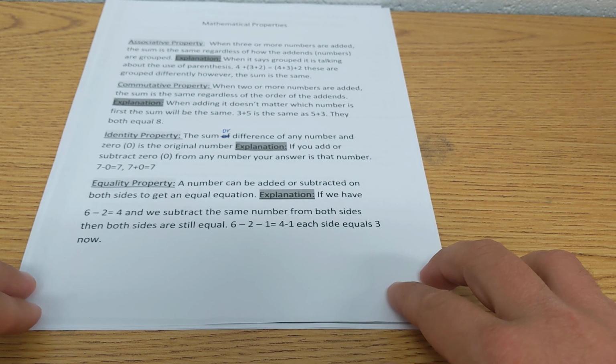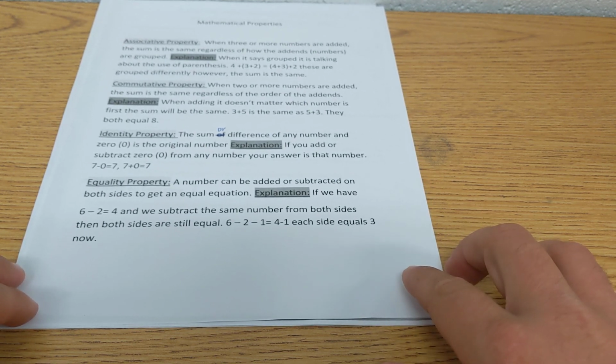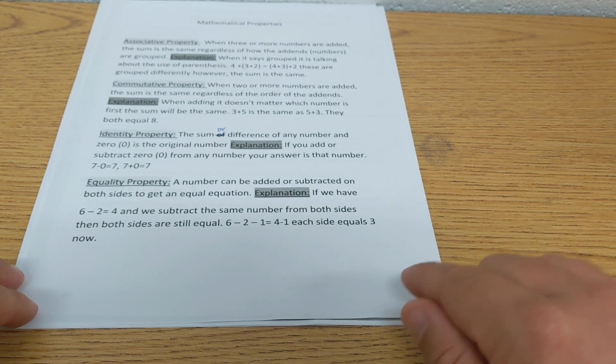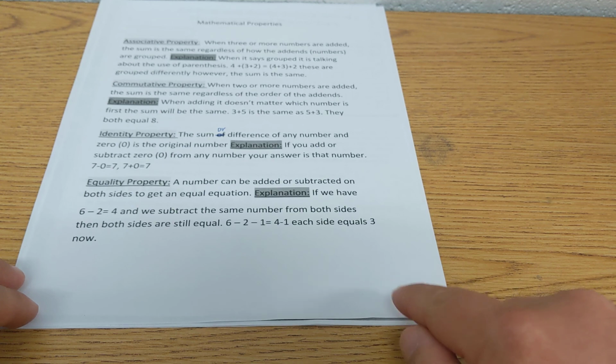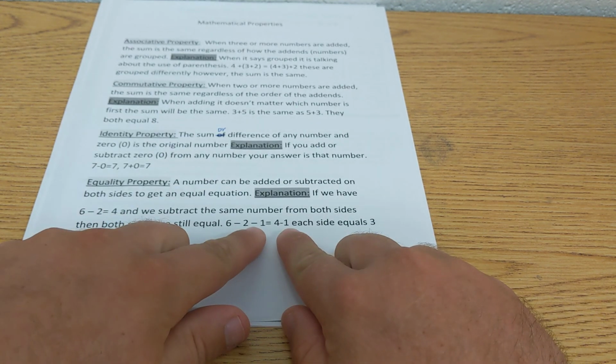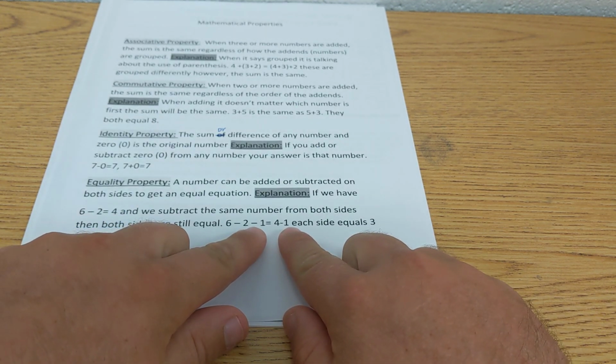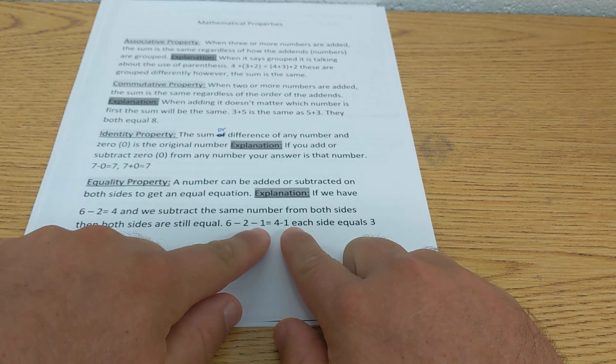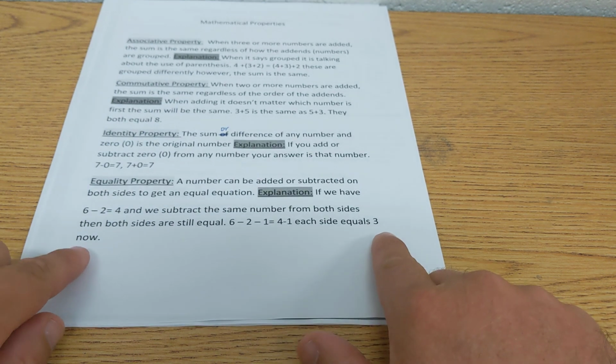All right, so now if we look at it, 6 minus 2 minus 1, okay, so we added minus 1, we're subtracting 1, is equal to 4 minus 1. Now we have minus 1 on each side, right? That's something that we added in there extra. All right, so if we subtract the same number from both sides, each side now equals what?